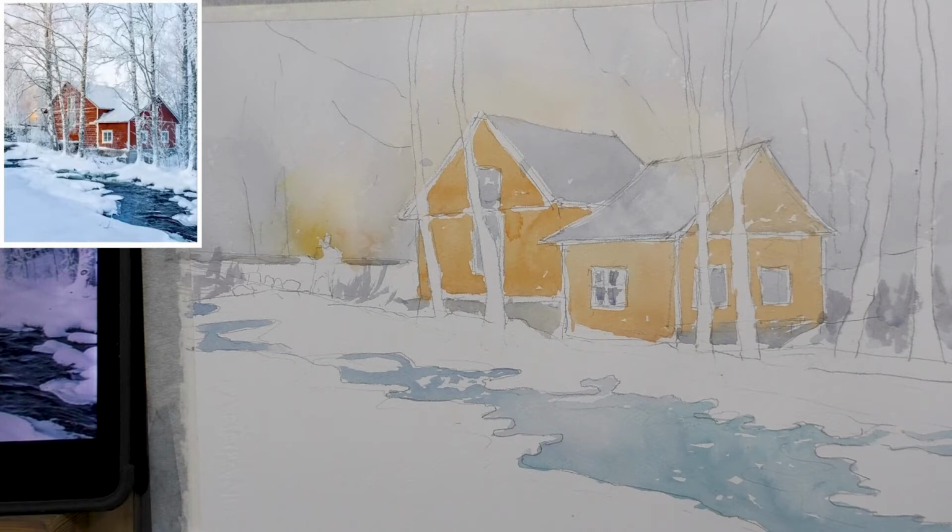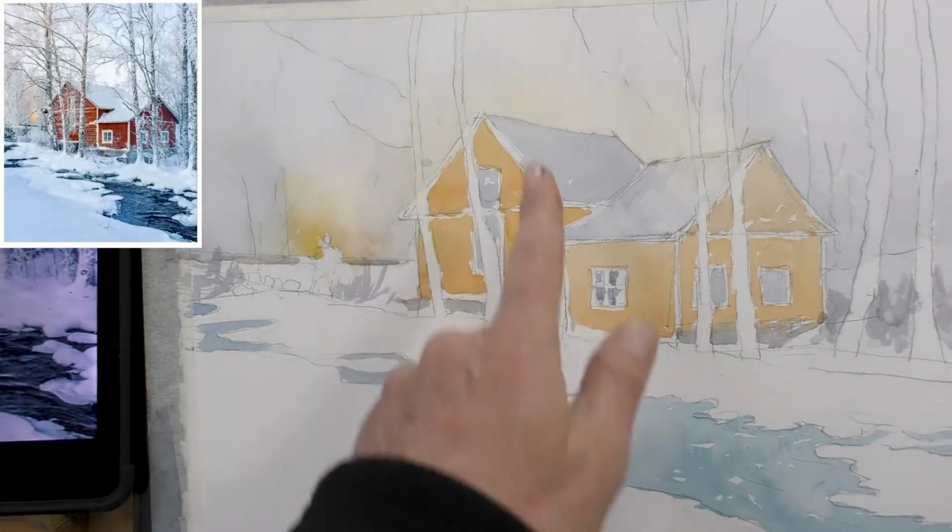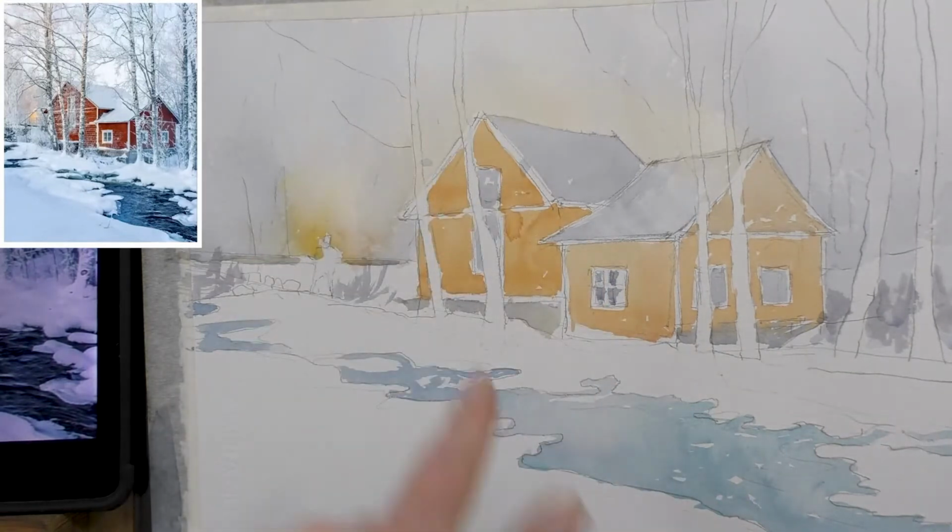So what I do if I don't know how to approach something, I take one part and I make an experiment, and then I learn what to do, because this is pretty tricky. All the snow on the trunks, it is tricky. So now there is an orangey area here. You can think about it, and more green, blue, purple, brown underneath here.